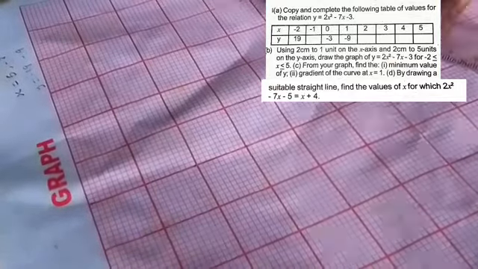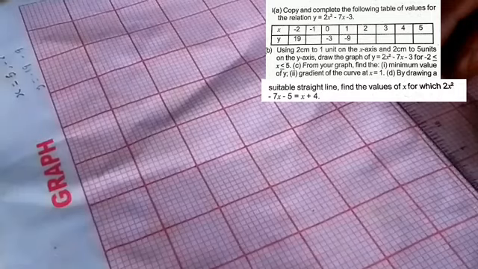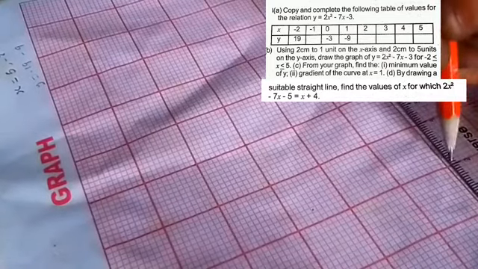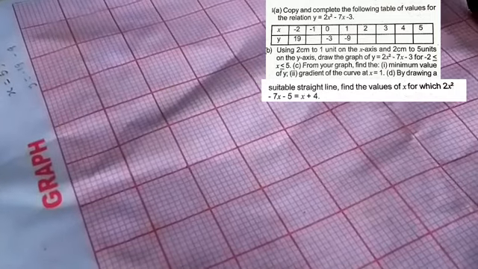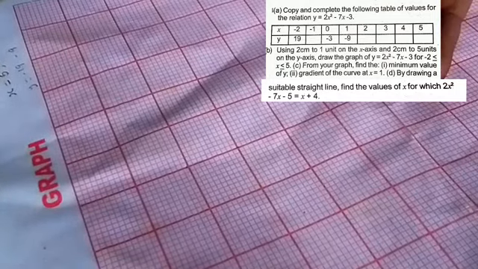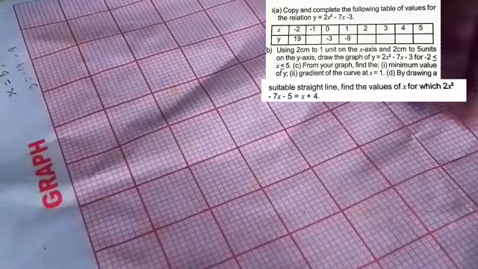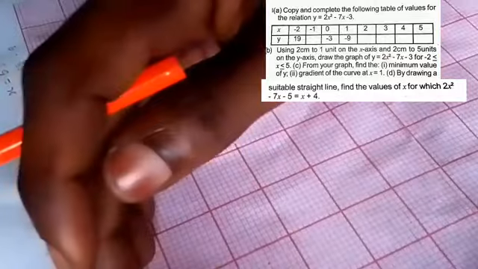So if you do the measurement now, you will get 2 centimeters. These big squares, if you measure them, let me show you the example. It's 2 centimeters. So these big squares represent 2 centimeters. Okay, so let's follow this question. The question says to use 2 centimeters to 1 unit on the y-axis. So we have our y-axis here, and we have our s-axis here.